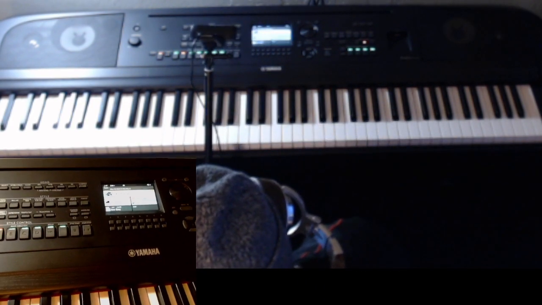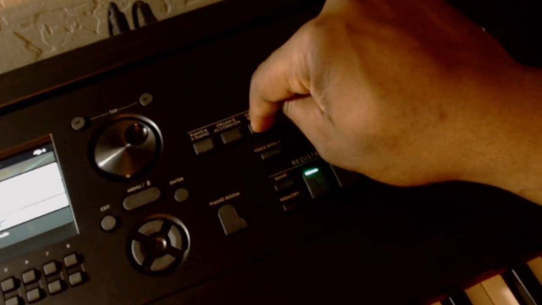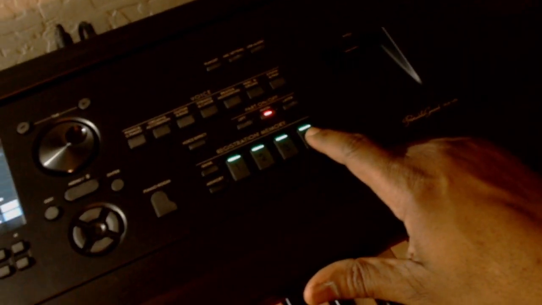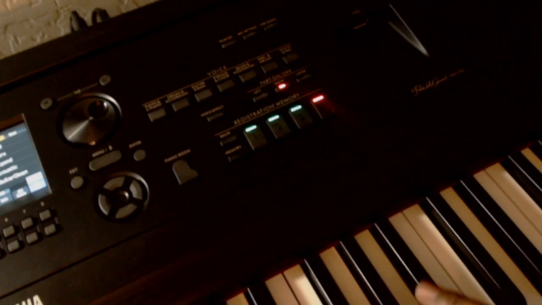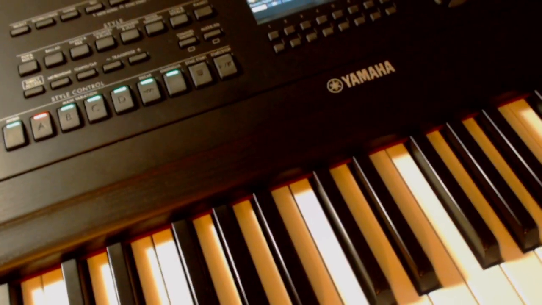Okay? All right. So let's go over here. Let's play the guitar just raw like that. But when you press 4, there are your sound effects.